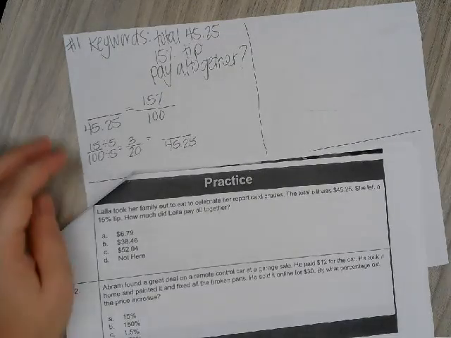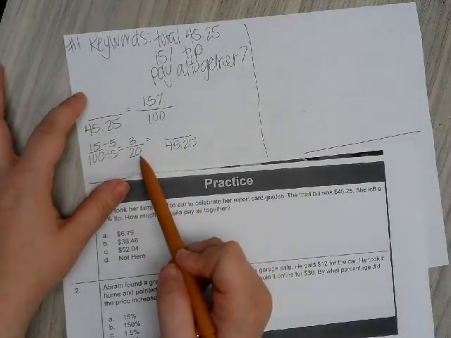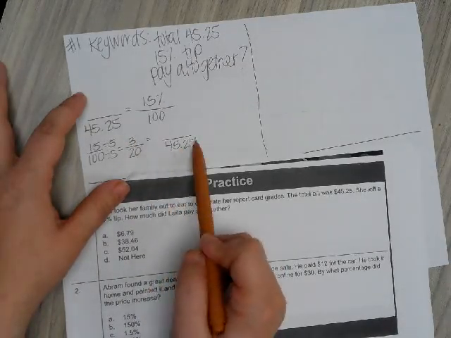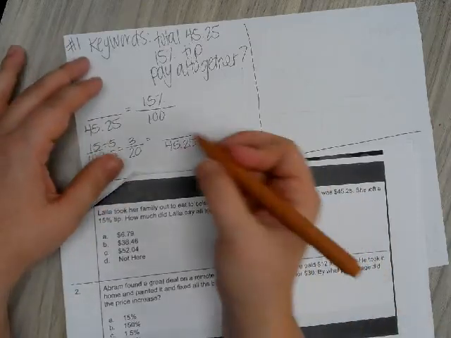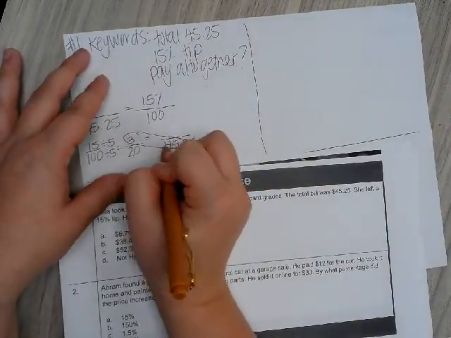Well, I don't know how to get from 20 to 45. So what I could do is multiply these two and divide by 20.